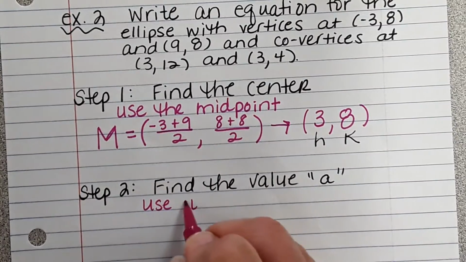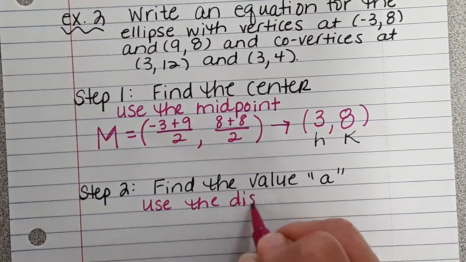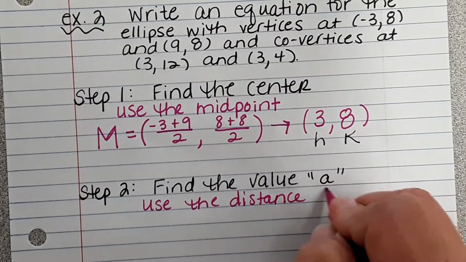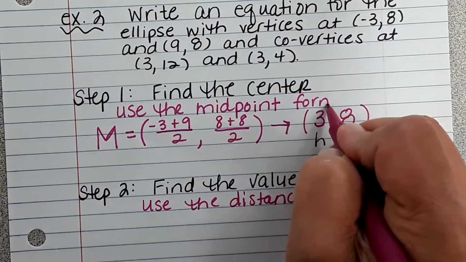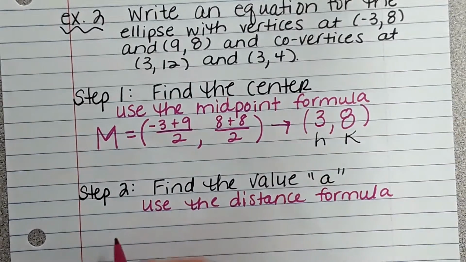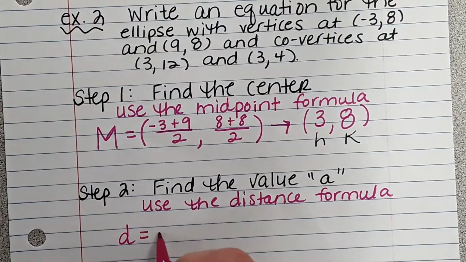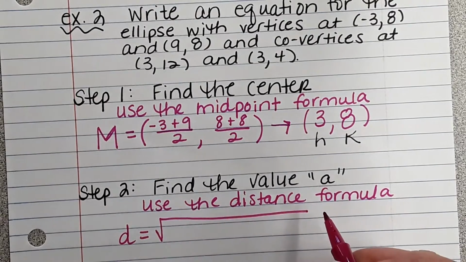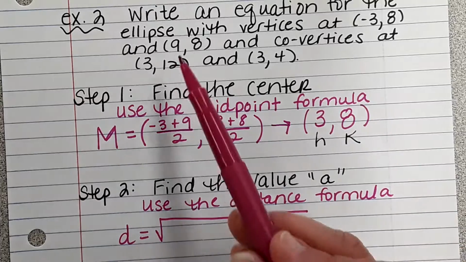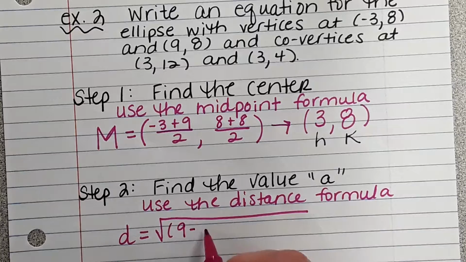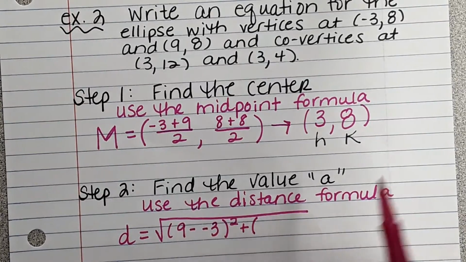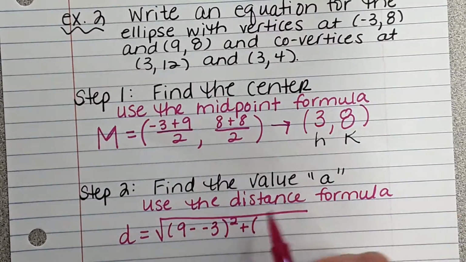I meant to put formula up here. Okay, so the distance formula would be D equals the square root of x2 minus x1. So x2 is 9 minus x1, so 9 minus -3, squared, plus y2 minus y1.